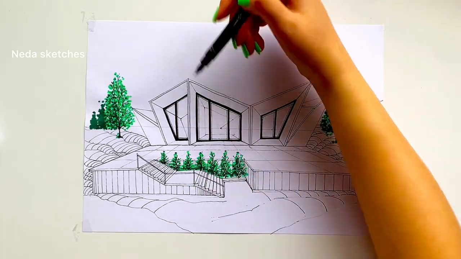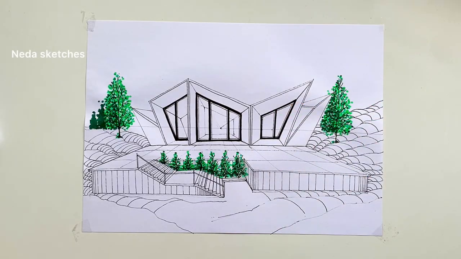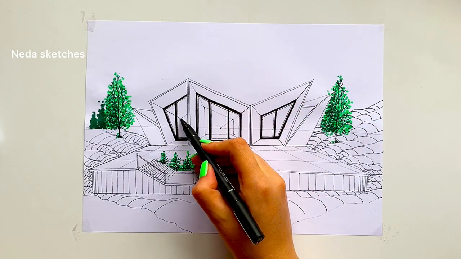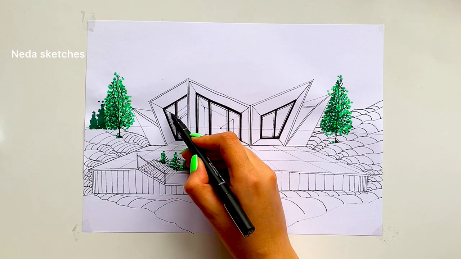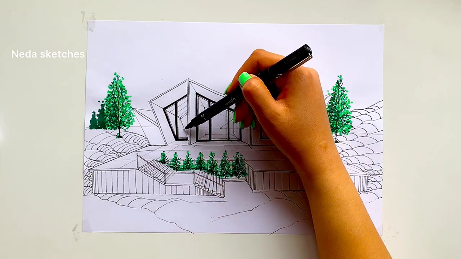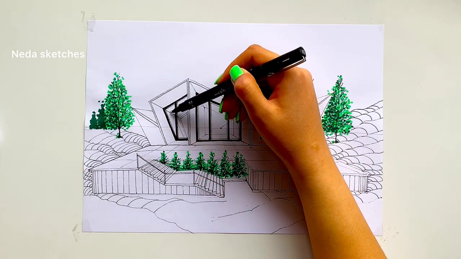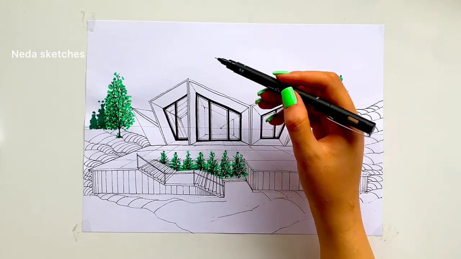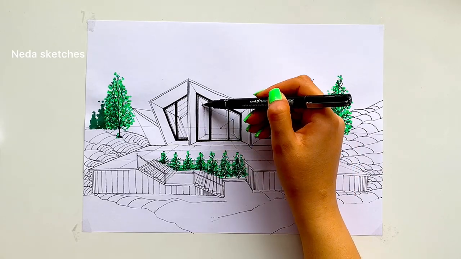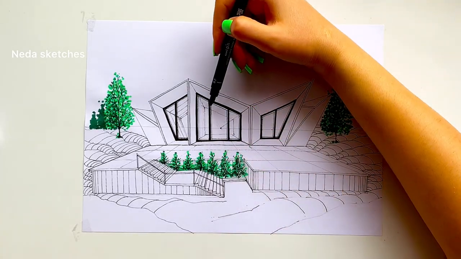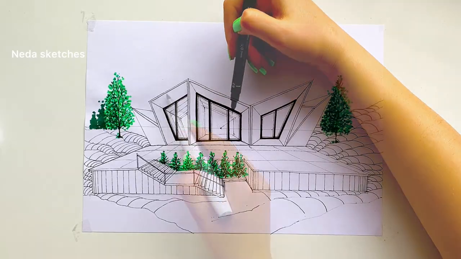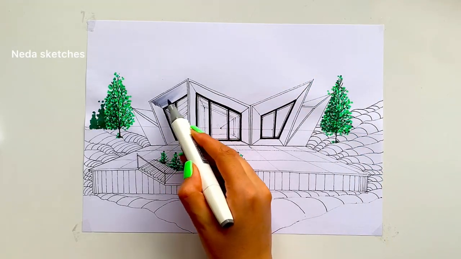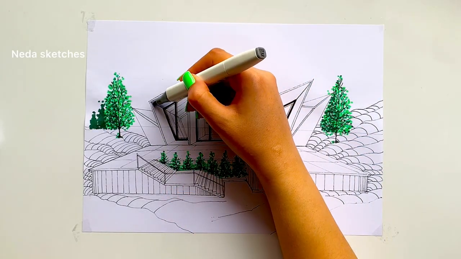And as you see, you'll be able to see the depth of the space behind the glasses. Here are some other parallel lines for showing the depth of the space and make them more real and convert the two-dimensional drawing to the three-dimensional.